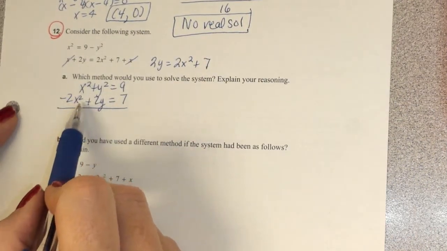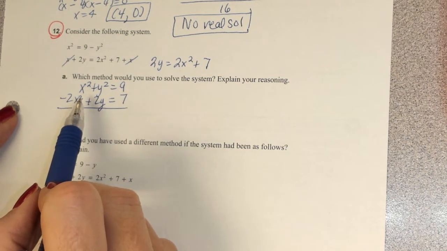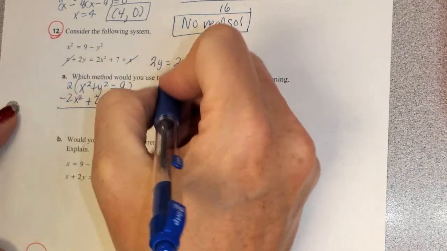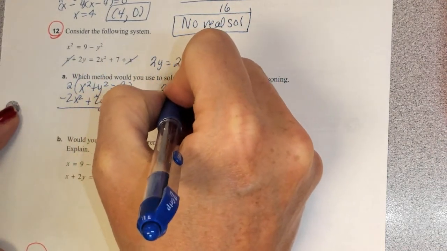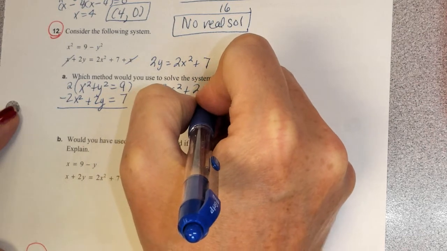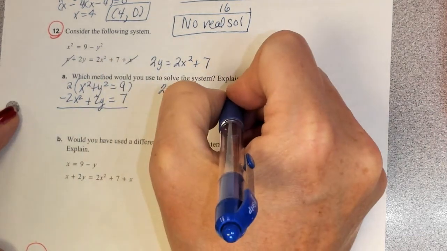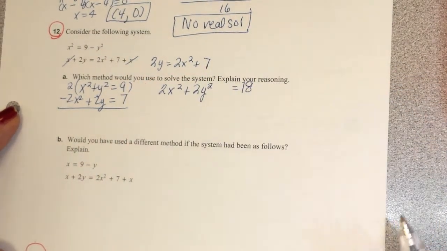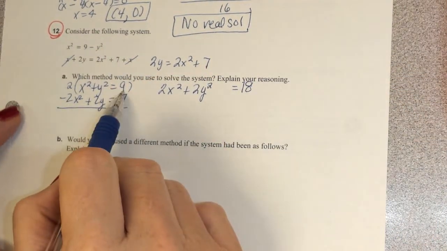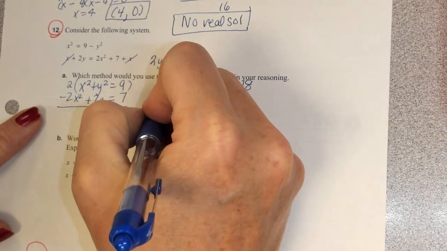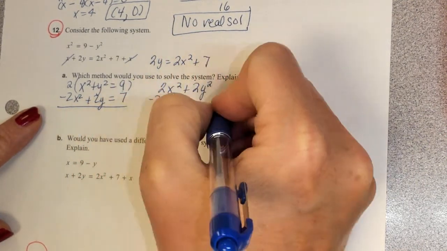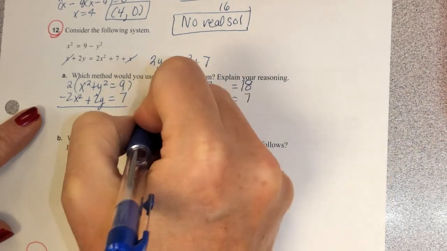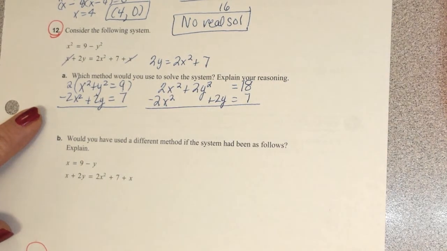Now, if I look at this, it looks like I can't really do it, but I can. Because if I multiply this top one through by 2, I can eliminate my x squareds. So watch. I'm going to have 2x squared plus 2y squared equals 18. So that's what I get when I multiply this through by 2. This one doesn't need to change. It's negative 2x squared, and then plus 2y, there's no like term there, so it stays by itself, equals 7. So here's what I've got.